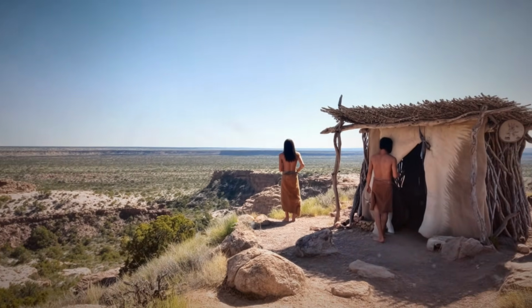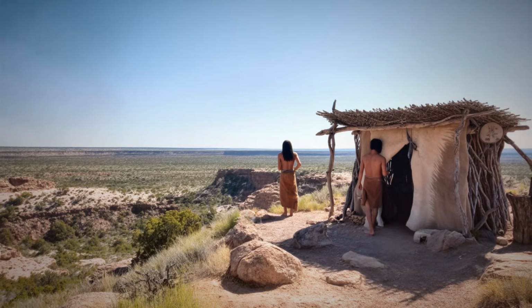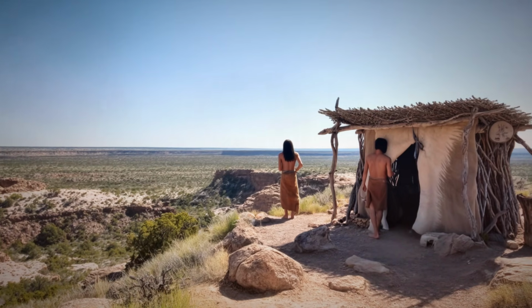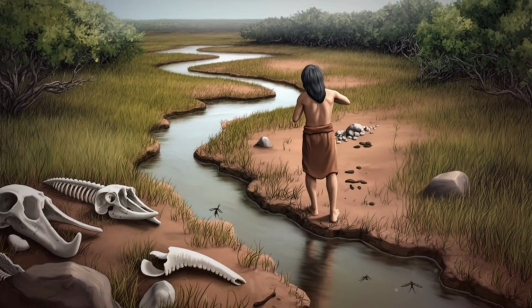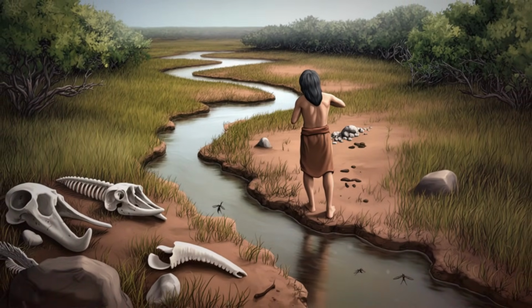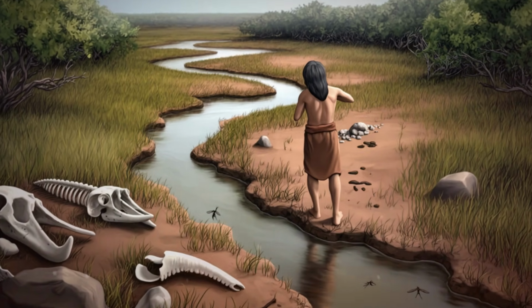Villages consisted of dispersed farmsteads and hamlets organized around ceremonial centers. Houses were substantial structures built of wooden poles covered with grass thatch. These dwellings could accommodate extended families and provided secure storage for agricultural products.